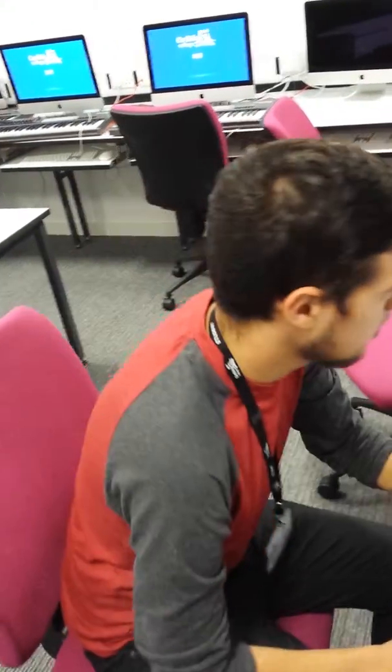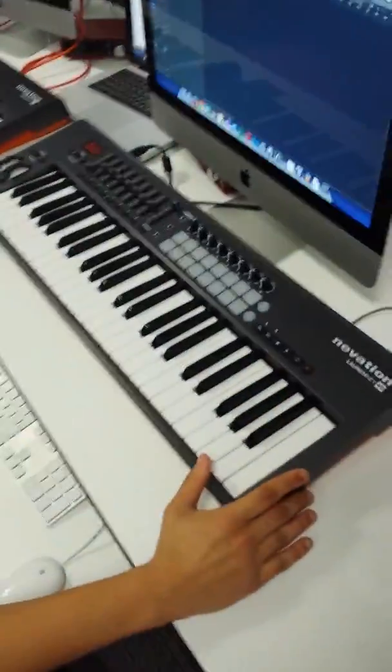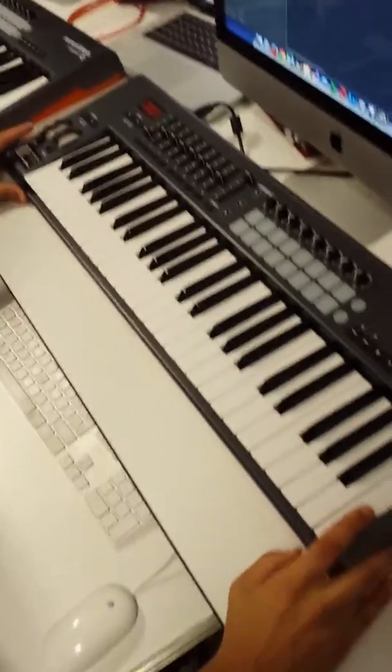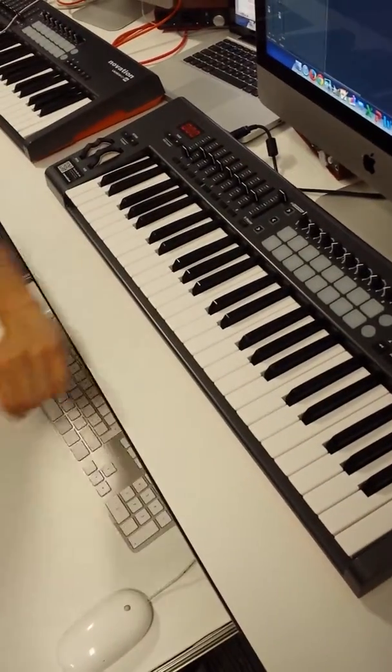This is GC2 for Unit 37, Functional Keyboard Skills. So today we're using a Novation Launchkey 49 MIDI keyboard. I'm going to be talking through some of the functions that it includes.